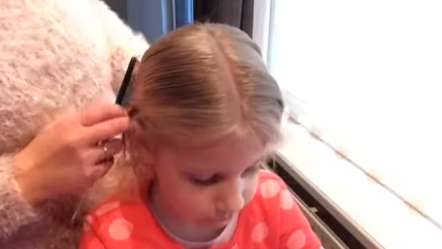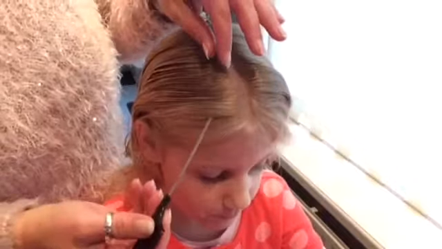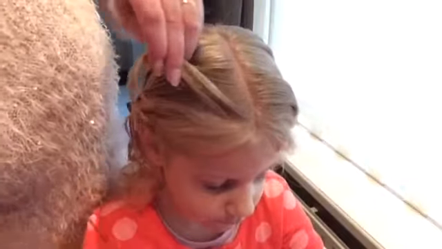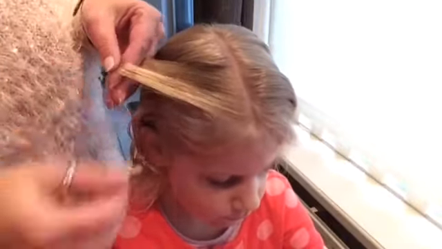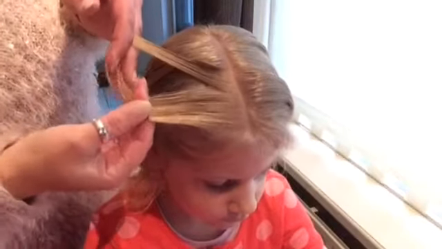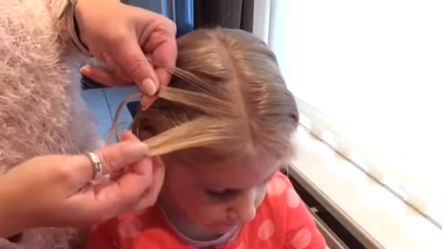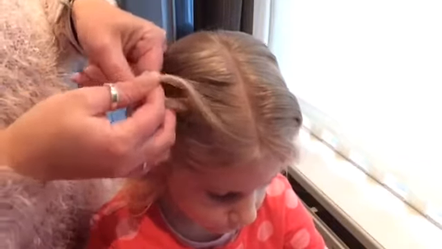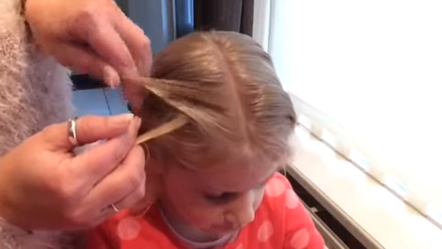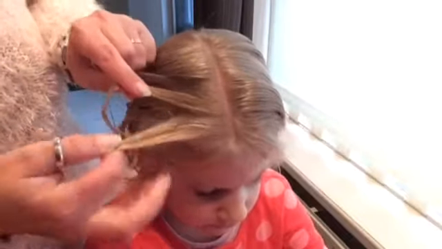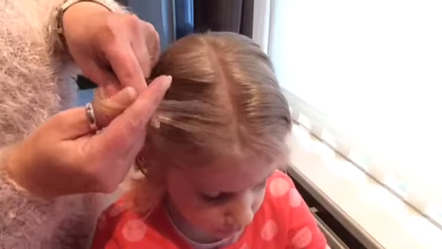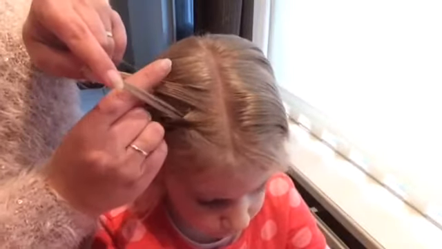Now we are going to make a Dutch braid. I take a strand of hair and divide it into 3 sections. 1, 2 and 3. The French braid goes over and over. The Dutch goes under and under.